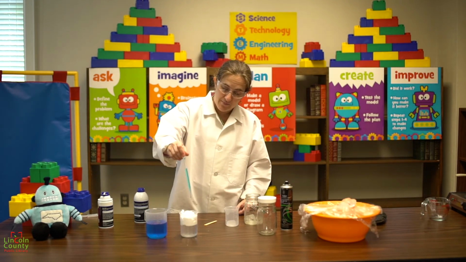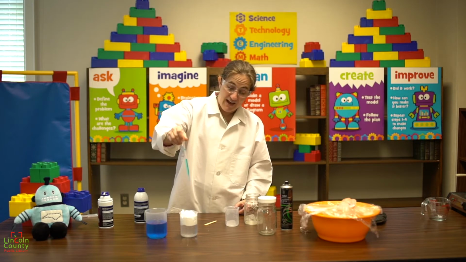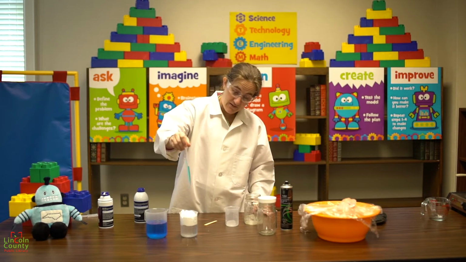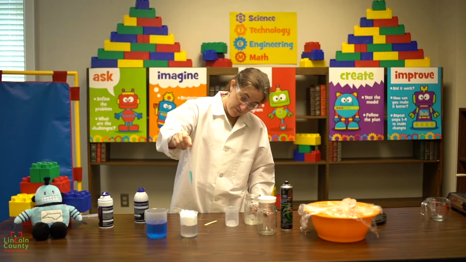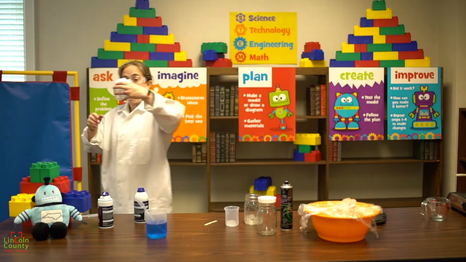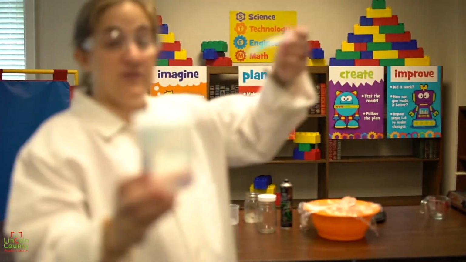I'm going to add drop by drop some of that blue water on top of our shaving cream. So the shaving cream is like our cloud, and I'm adding more moisture to it. Once enough moisture gets into the cloud, it will actually start raining into our jar. We should start seeing some blue streaks very soon. It's just starting. So I'll come around so that you can see our blue starting to fall through.